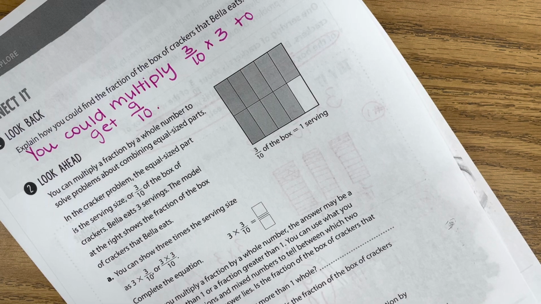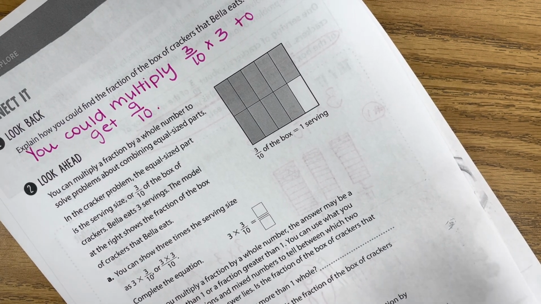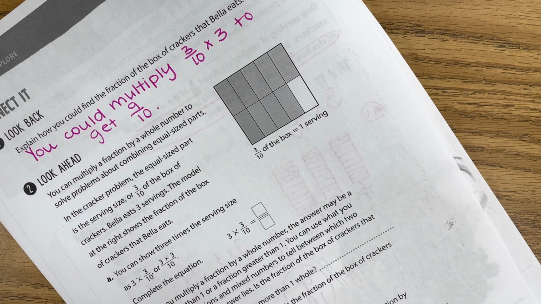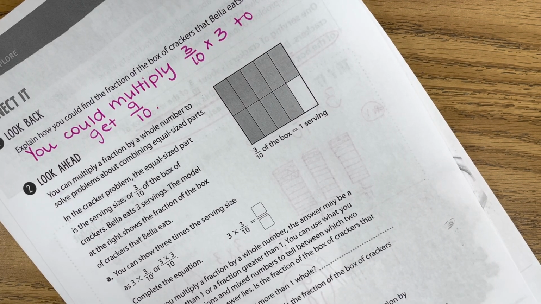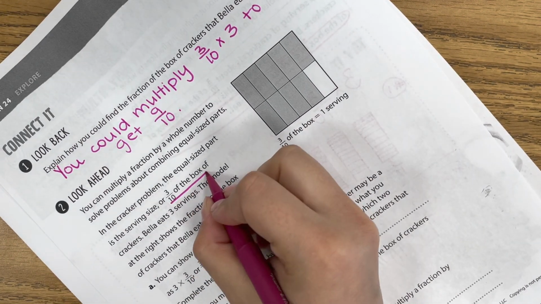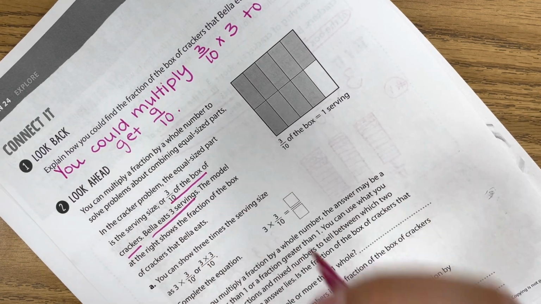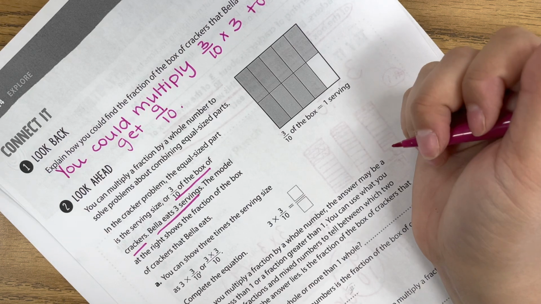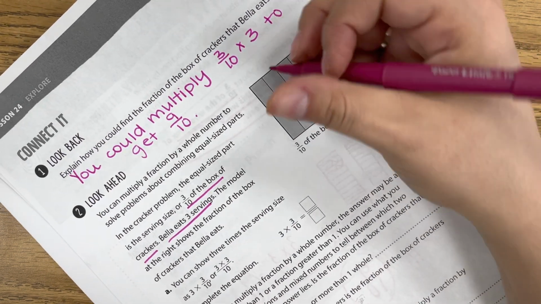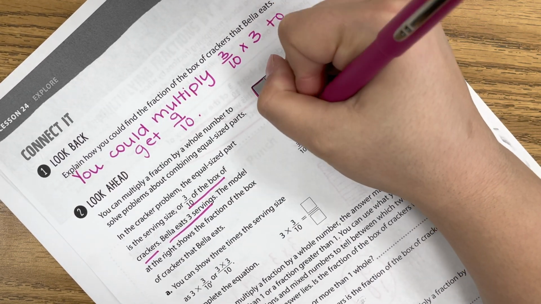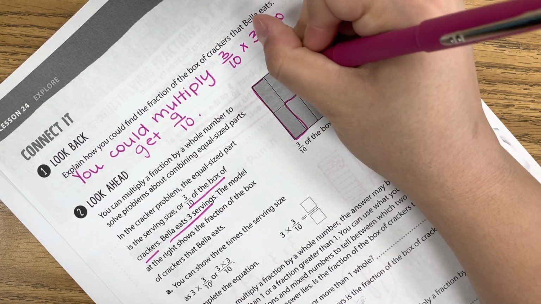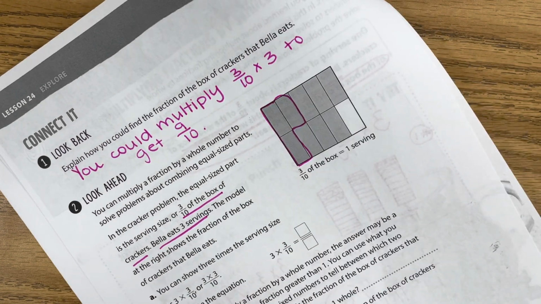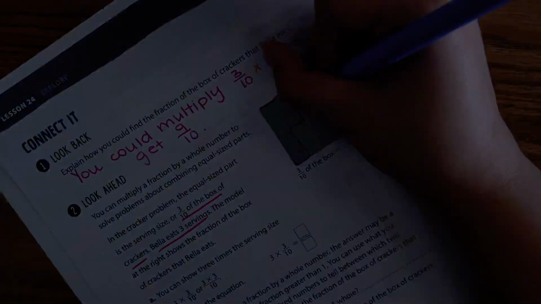So now looking ahead. You can multiply a fraction by a whole number to solve problems about combining equal-sized parts. In the problem, the equal-sized part is the serving or 3/10 of the box of crackers, and Bella eats 3 servings. The model at the right shows the fraction she eats. So you could also show it, right, by saying this is 3/10, so this is 1 serving, right? And then this is another serving, the blue.